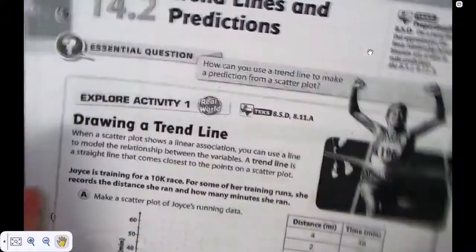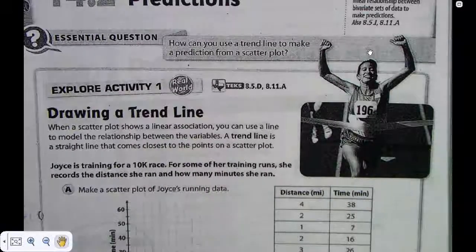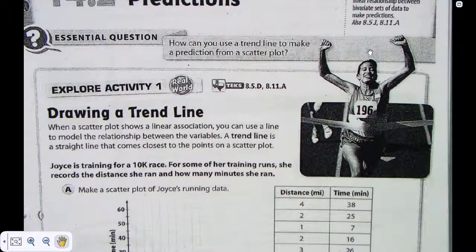Okay, page 400, we're done with that. Look at page 401. Now, today's lesson. We've been doing trend lines in the other section, but today we're going to draw a trend line and write an equation of it. What do we need to know to write an equation? To draw the trend line, we need to know how many points there are. But to write the equation of that trend line, Brooke, we need the slope.